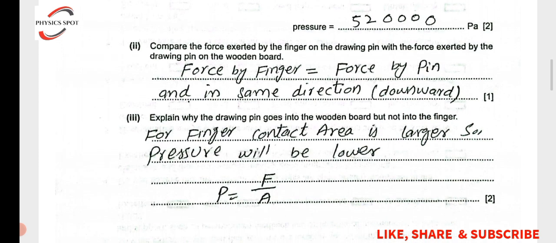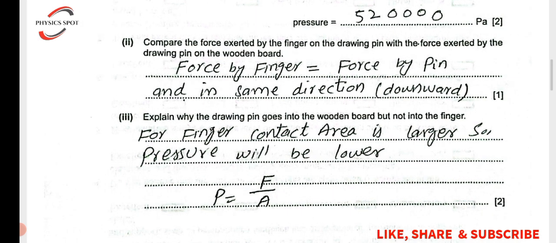Explain why the drawing pin goes into the wooden board but not into the finger. Because of the different surface area. For the finger, the contact area is larger, so pressure will be lower. While for the pin on the board, the contact area below the pin is smaller, so there will be a greater pressure value. So P is equal to force per unit area formula.